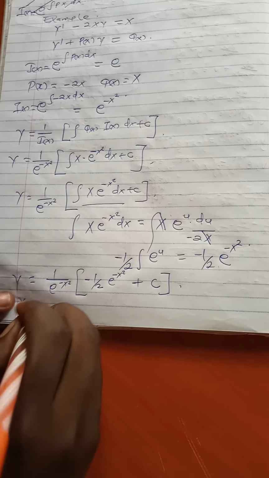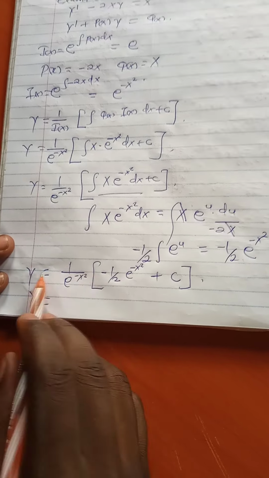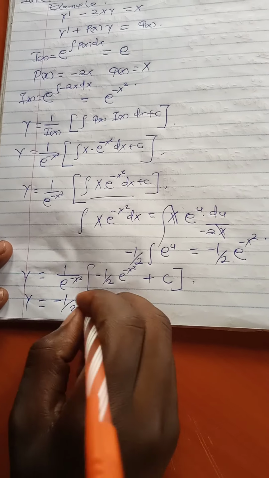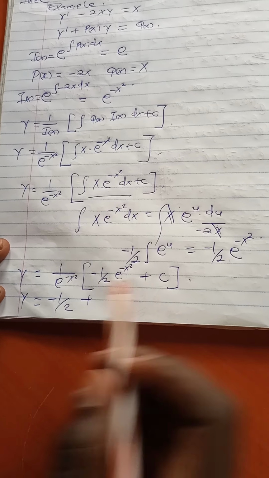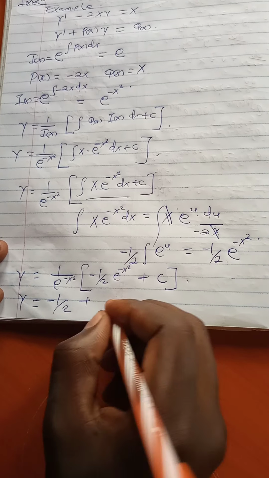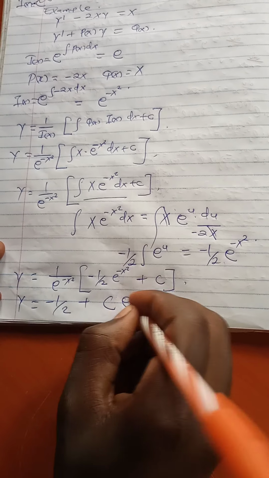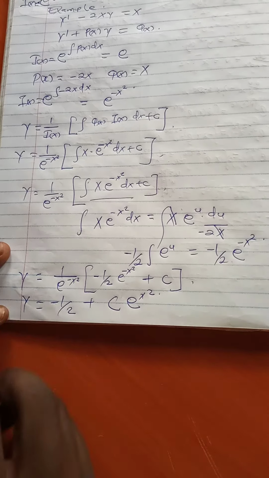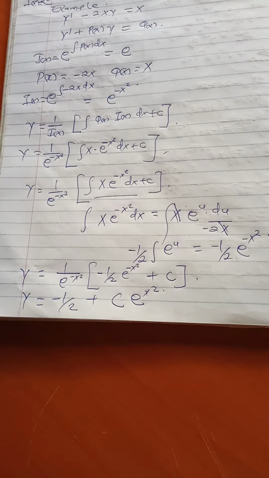So y equals, when I open this bracket, negative a half plus, whenever I multiply this, c over this, which I can just write as c e to the x squared. Thank you. And this is what our research tells us is the answer.